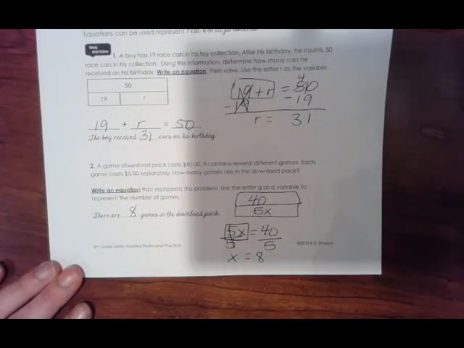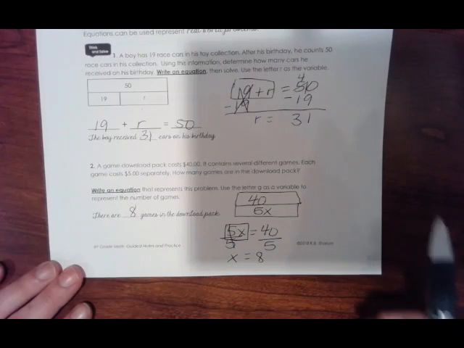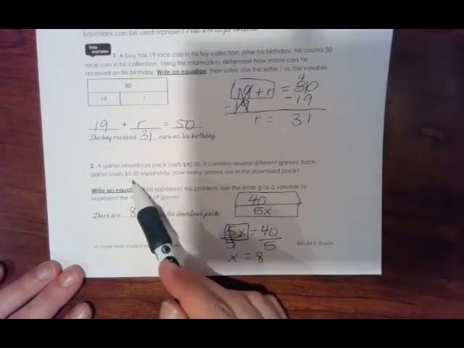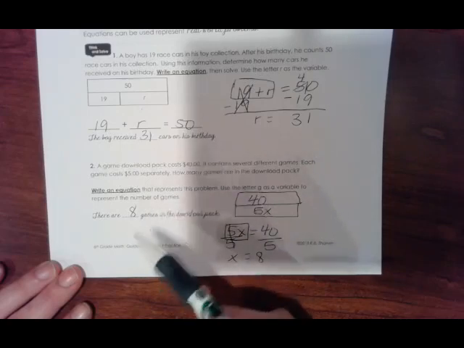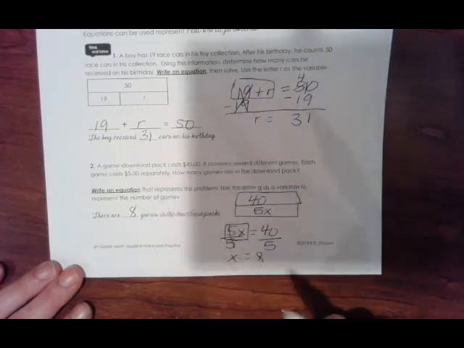And if I go back and put that in, it should make sense. So if each game costs $5 separately, and I buy 8 of them, that's 5 plus 5 plus 5, 8 times, which is 8 times 5, which is $40. So that makes sense. Alright, number 3.